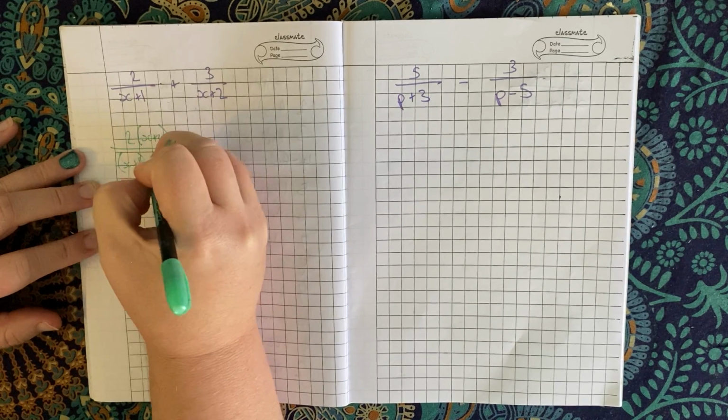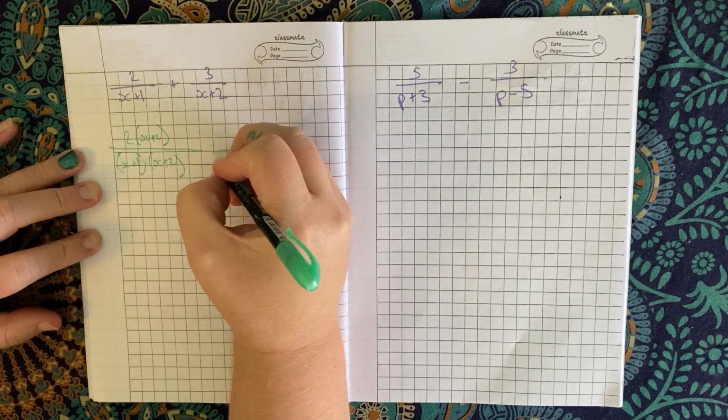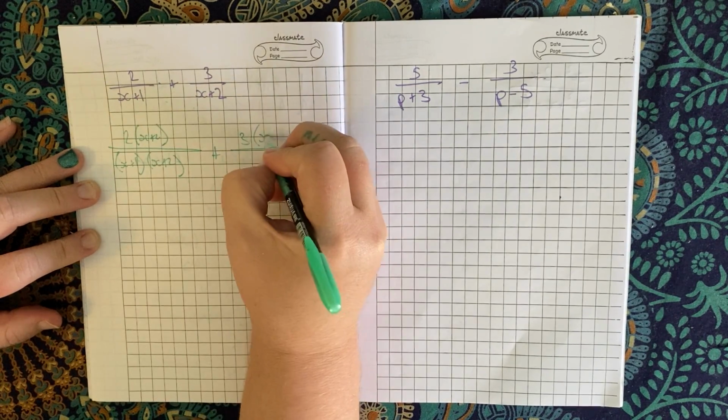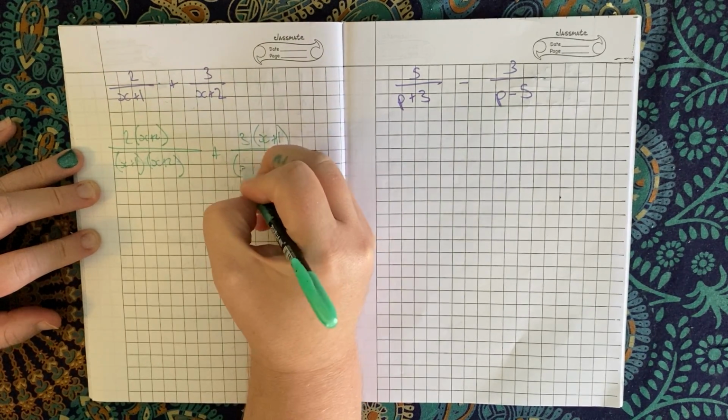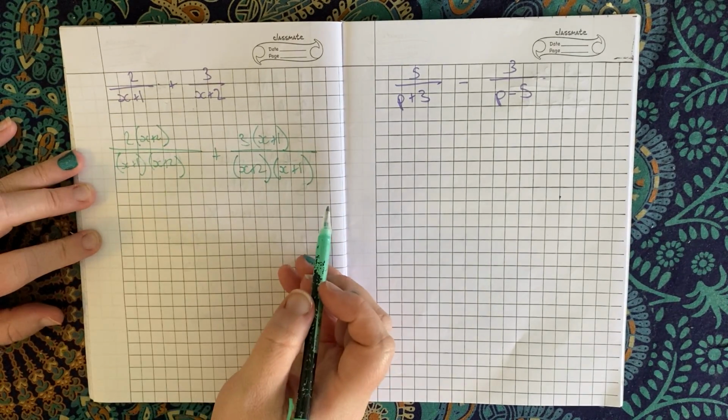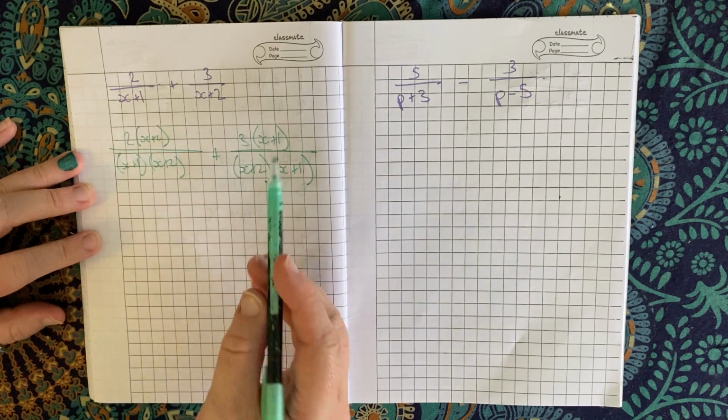So then I have (x plus 1)(x plus 2), plus same thing on the other side, but this time I'm multiplying everything by x plus 1. So then on the bottom I have (x plus 2)(x plus 1). So now that my denominators match, that's when I'm allowed to put these two things together.